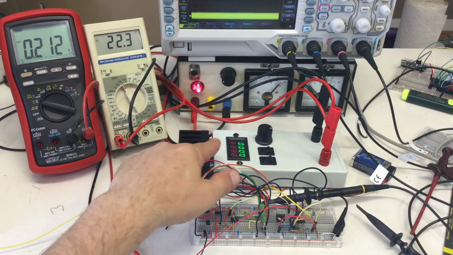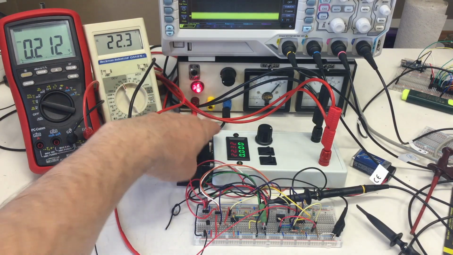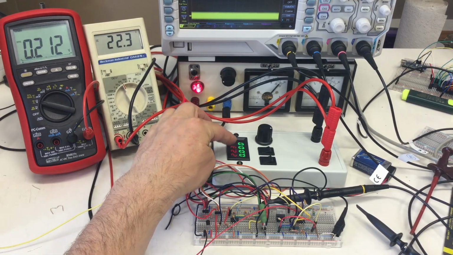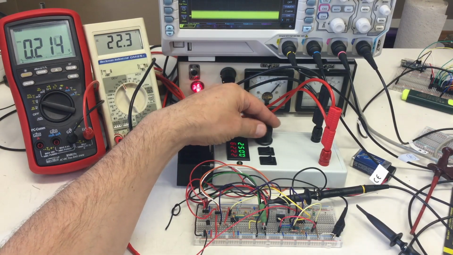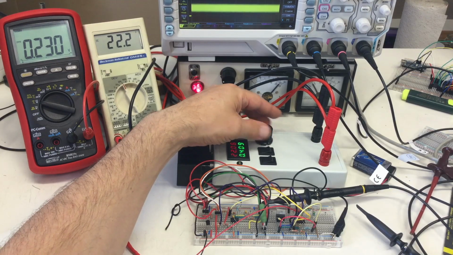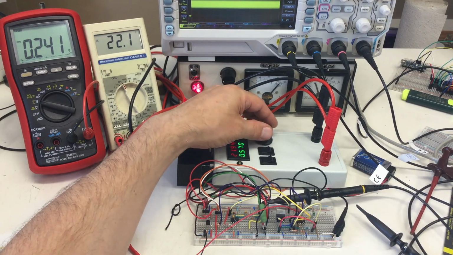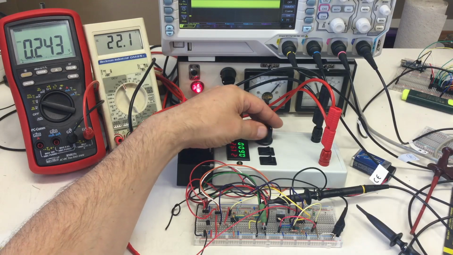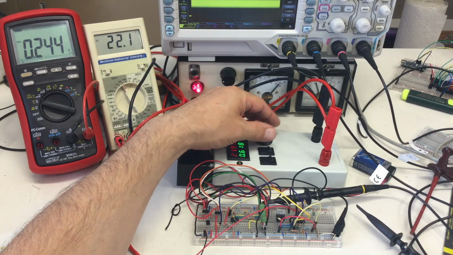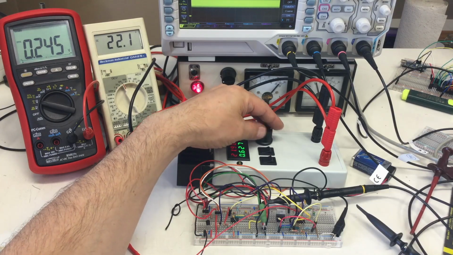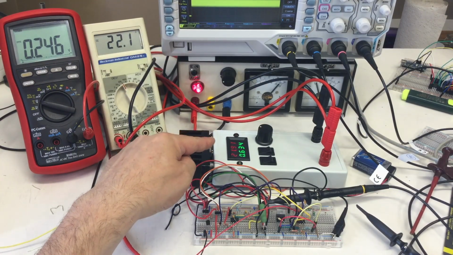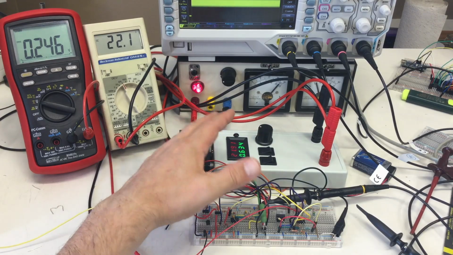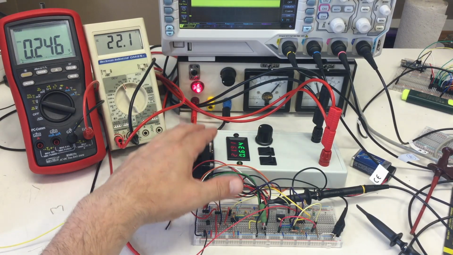In turn, I shouldn't be able to turn up the current, the green numbers here, much over 800 milliamps now, should I? Let's try that. So 500, 600, and that's it. It's limiting, but it's limiting at 600 milliamps, which is a wee bit less than I expected.